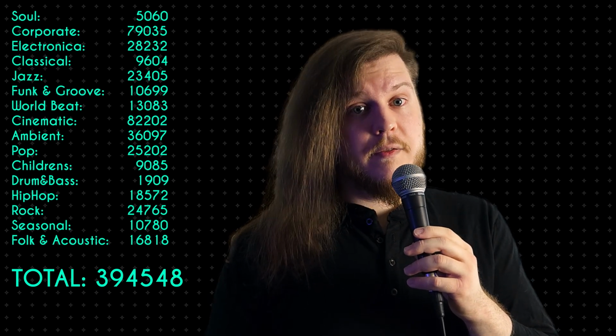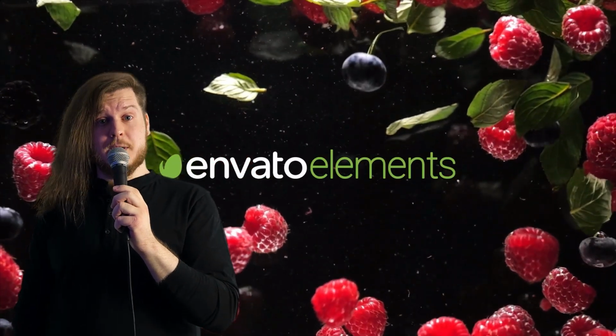There's also a lot of competition on 123RF. I have looked at all of the genres that are available. Basically comes down to 394,000 or 400,000 tracks. And I don't think that any of them are getting 1,000 downloads each. Okay, so the next one is Envato Elements.